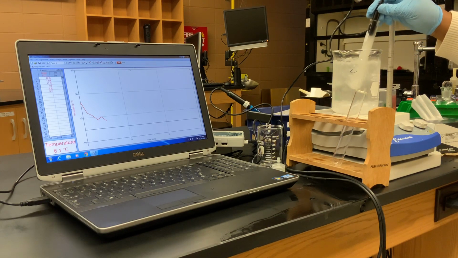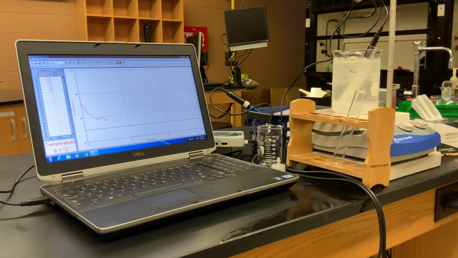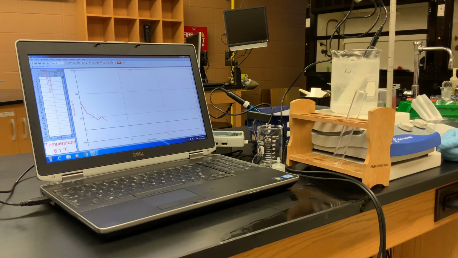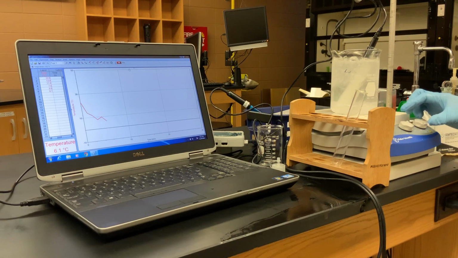And we've got all solid. See, I can pick my temperature probe up and it's totally stuck in my biodiesel because we've got all solid at 6.1 degrees. So at 6.1 degrees, our 6 temperature reading, at our 6-minute mark, we have all solid.